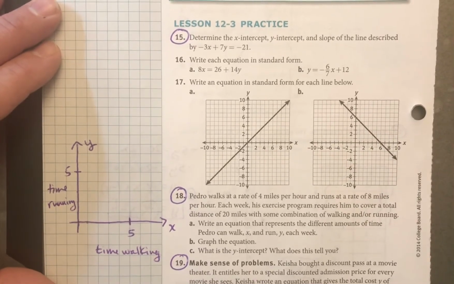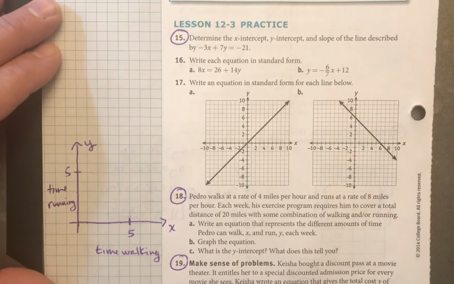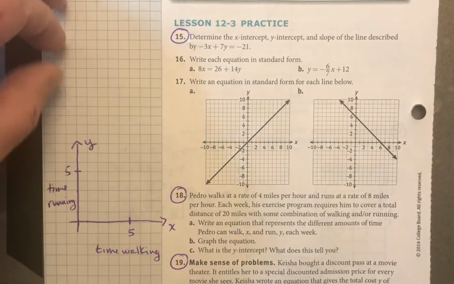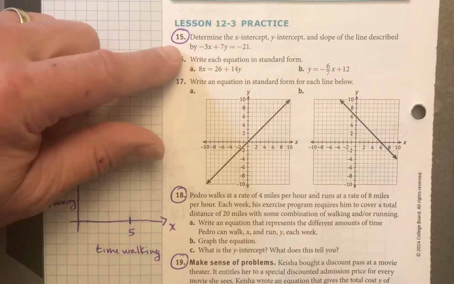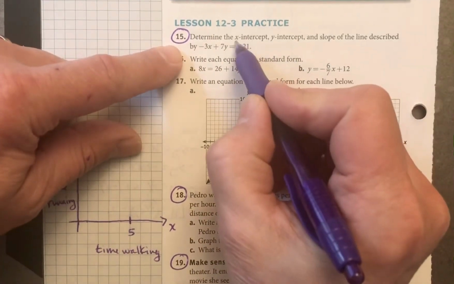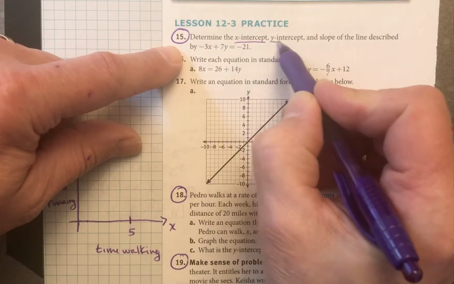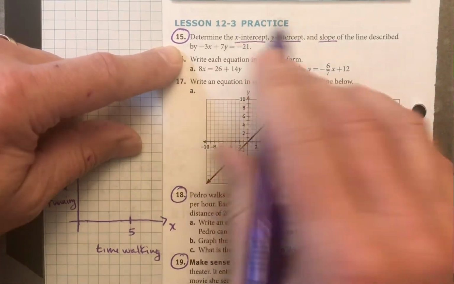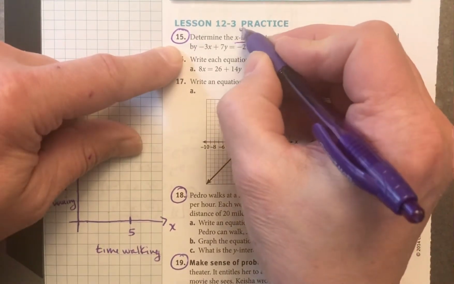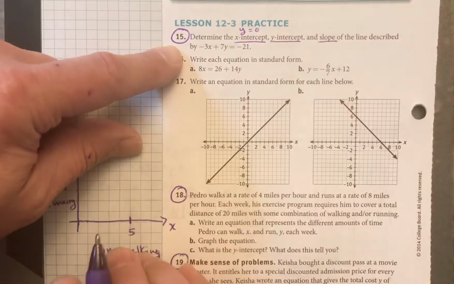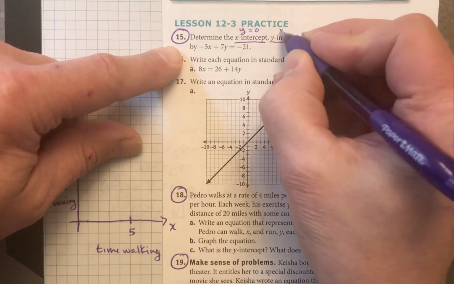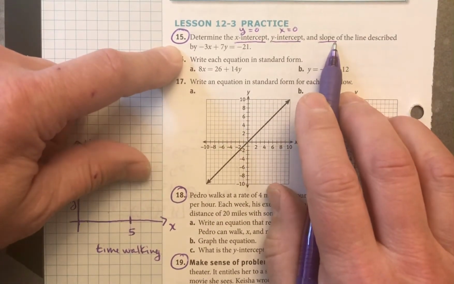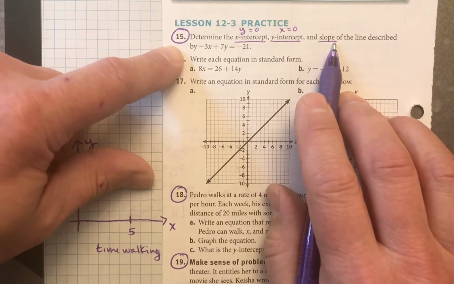These problems are from page 186, the last page of this section having to do with standard form. And I've circled number 15 because it asks us to find three things: the x-intercept, the y-intercept, and then the slope. So remember that the x-intercept is when y equals 0. The y-intercept is when x equals 0. And then the slope comes from our change in y over change in x.